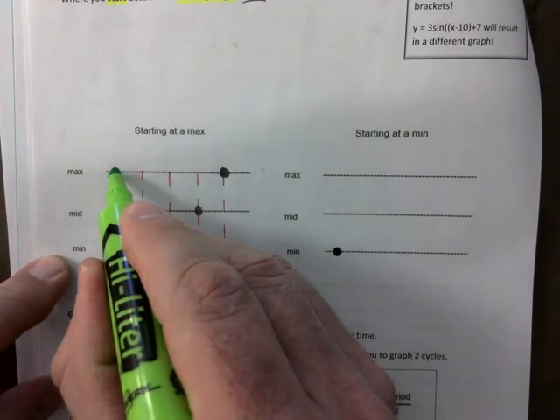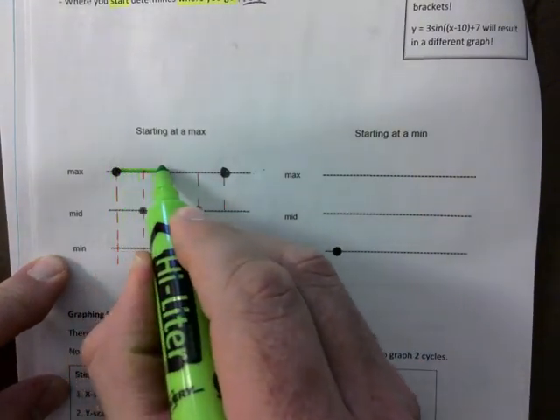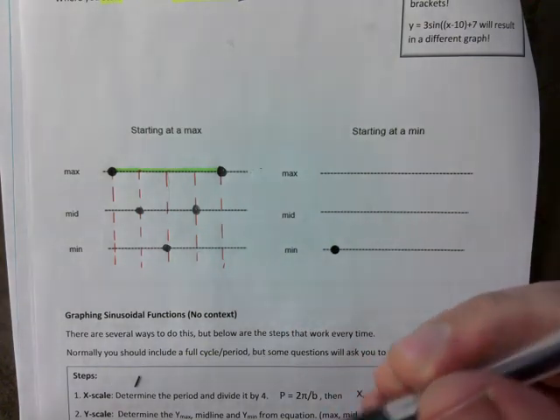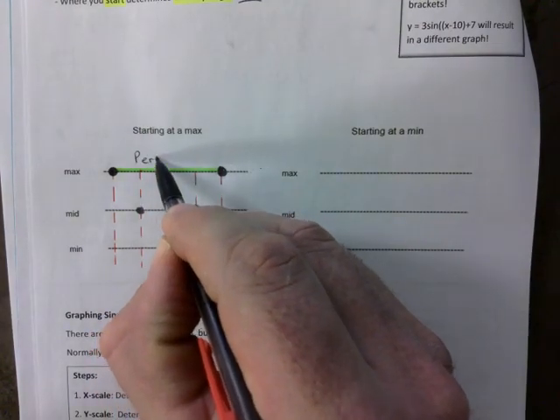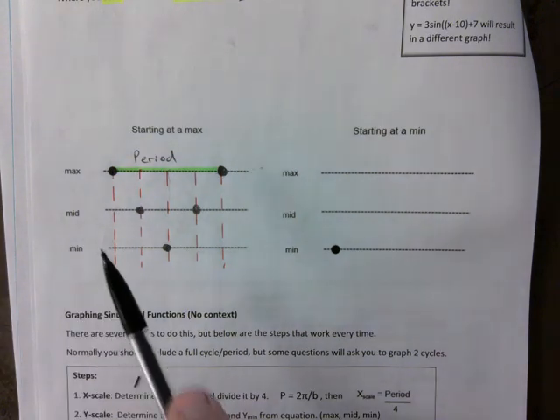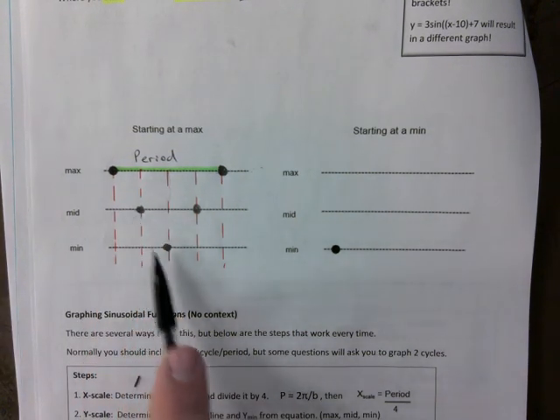And this here, the distance from here to here would be a full period. I need you to understand this because word problems, graphing, everything is going to revolve around 5 points. And we're going to focus in on the max, mid, and min.